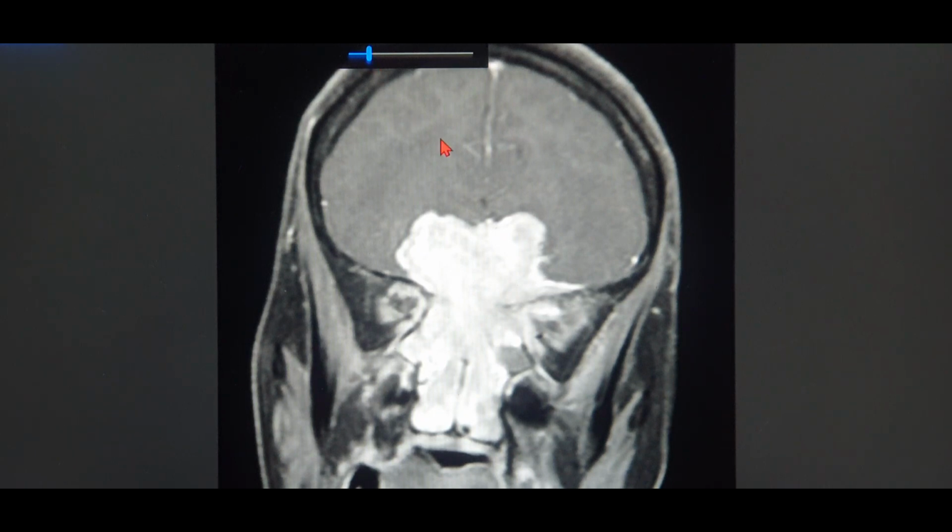Now, this is a case of T1 post contrast. Now, why T1? Because we cannot see CSF. Nowhere can we see CSF, and whatever we can see here is the brain parenchyma, which is kind of white. That's how we can differentiate that it's T1. Why post contrast? Because I can see small areas of blood vessels being enhanced over here. So that is how I come to the conclusion that this is a post contrast T1.